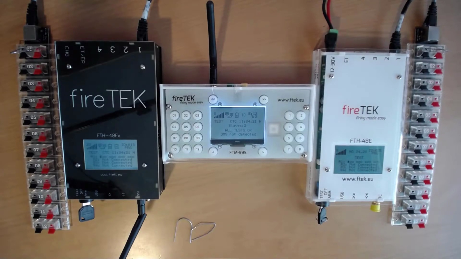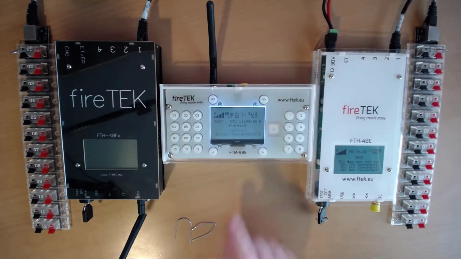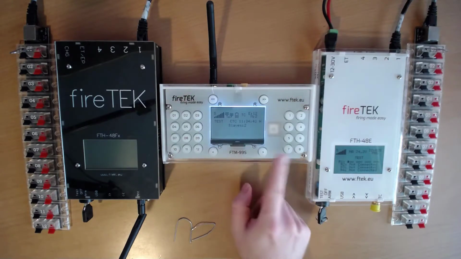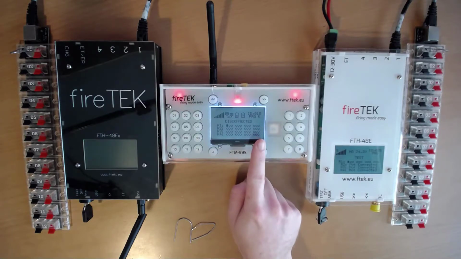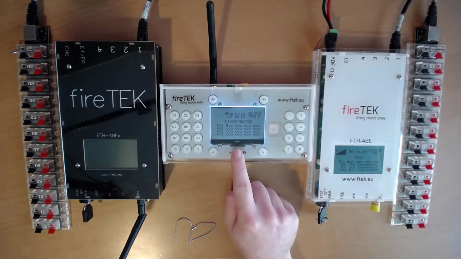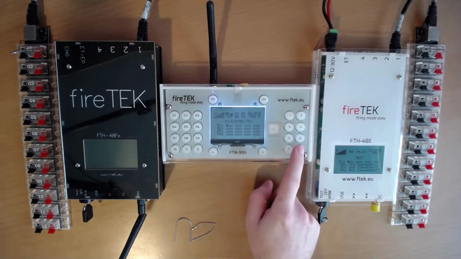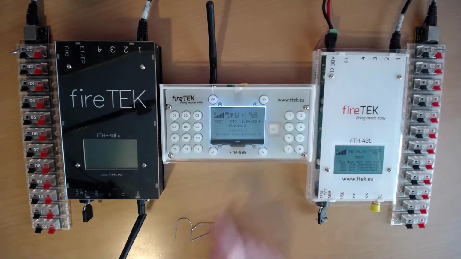So let's go ahead and see what would happen if we just turned off one of the modules. Now, again, without touching anything, the remote automatically found this within a couple of seconds, and it displays a new fault. We're going to press 8 to see what that fault is, and now, module ID 1, it says disconnected. We're going to press 8 to go back to the home screen, where you see the fault is still persisted.